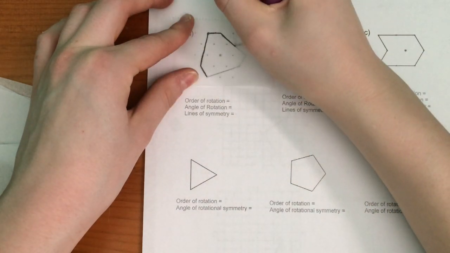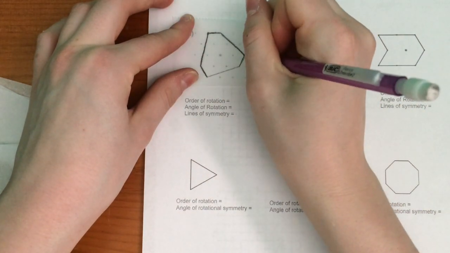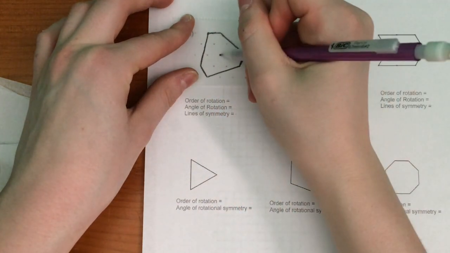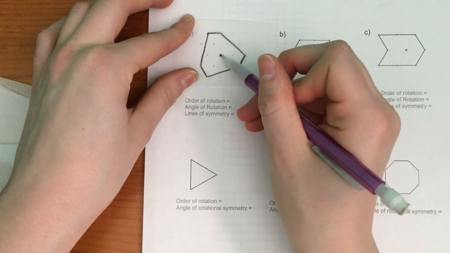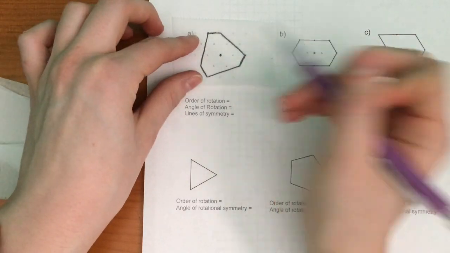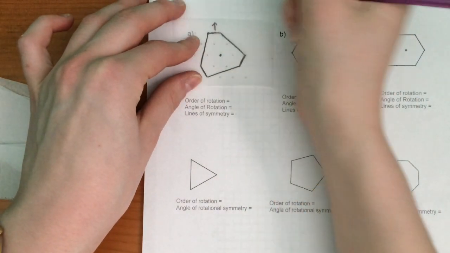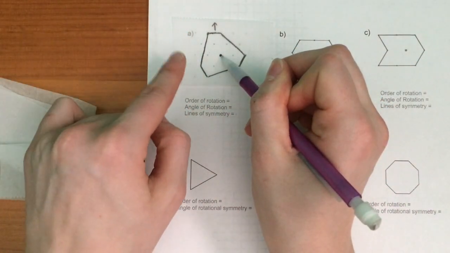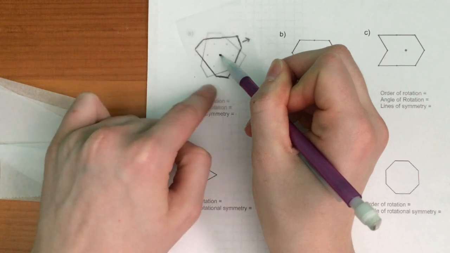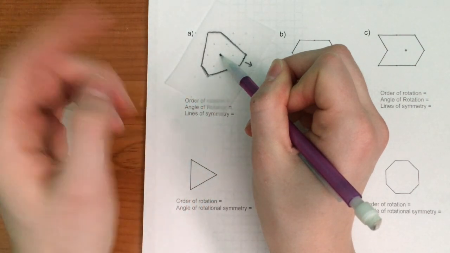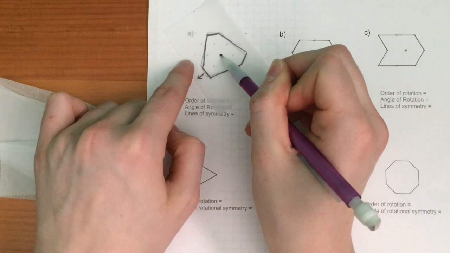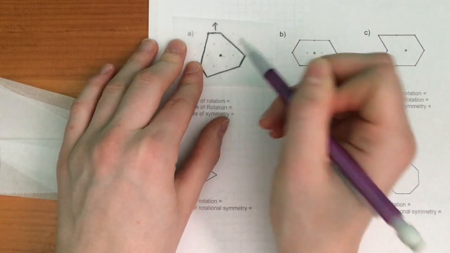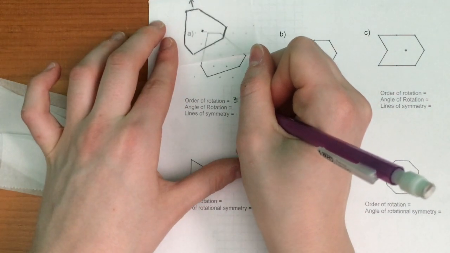So what I'm going to do right now is just trace my shape onto my trace paper or my parchment paper. And now I'm going to put my pencil in the middle of it and see if I get any rotation. But I almost forgot, I'm going to indicate where my starting point is so that I know when I've made a full 360 degree turn. Now I'm just turning it. Oh, and it superimposes itself once, twice, and then a third time back at its starting point. So its order of rotation would be 3.